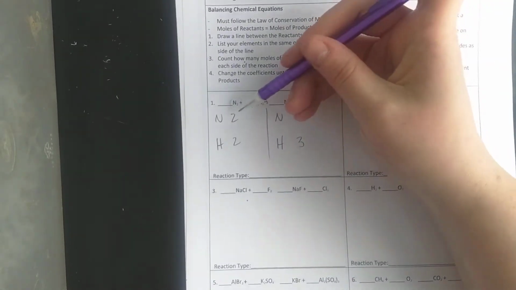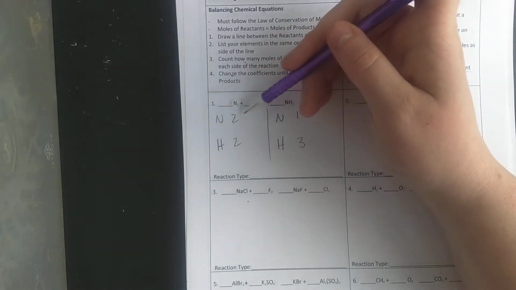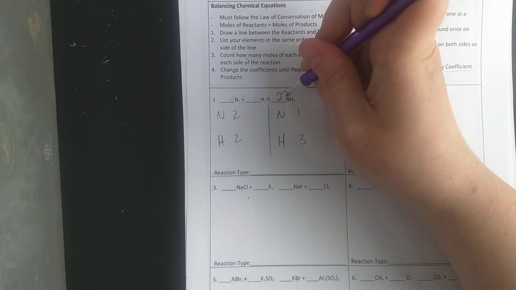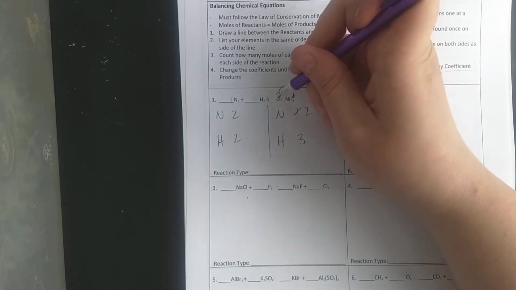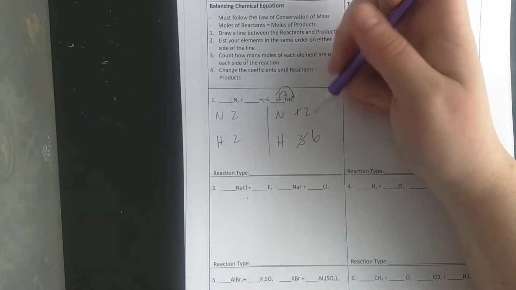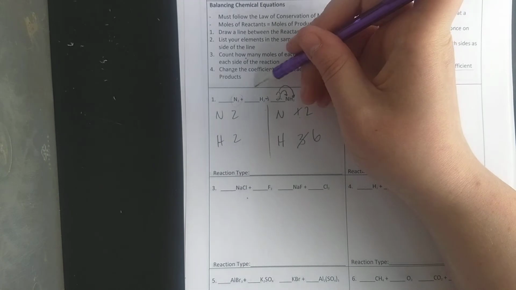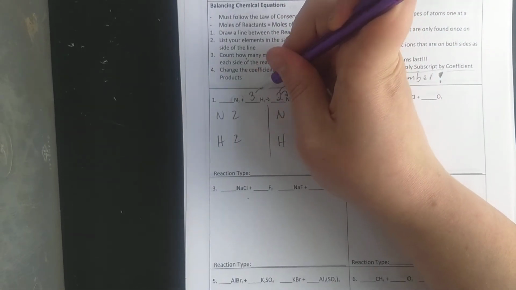So let's start with our N's. Okay, so I have 2 over here and 1 over here. So I want to change the side that has less to equal the side that has more. So here I have 2 times 1 would equal 2. But that means I also have to change my H's. So 2 times 3 equals 6. Now my N's match, but my H's don't. So I need to think about what I need to put in front of my H to make it equal 6. So 3 times 2 is 6.